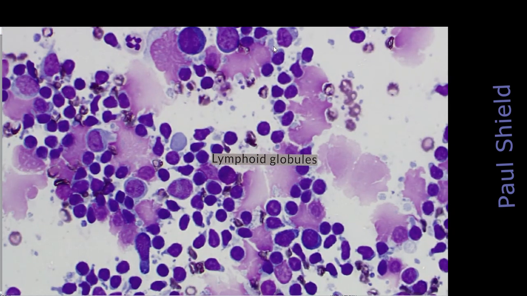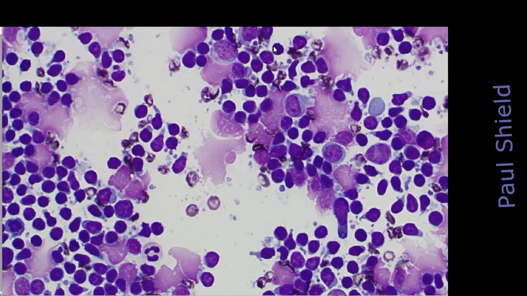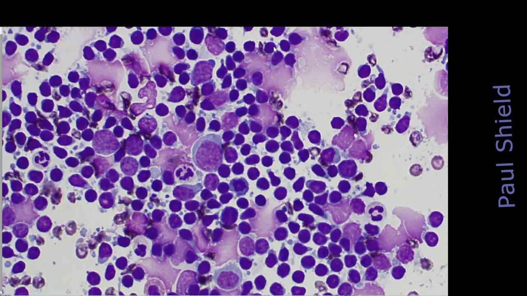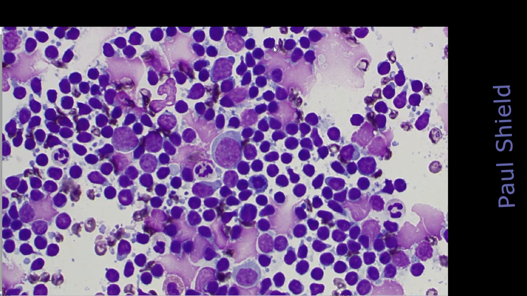Notice in the background we've got little bits of grey-blue material. They're called lymphoid globules. They're just fragments of lymphoid cytoplasm. And in the center here we've got a nice big immature cell, and then that variation in size all the way down to small mature.